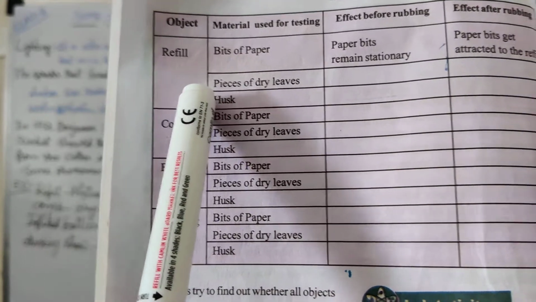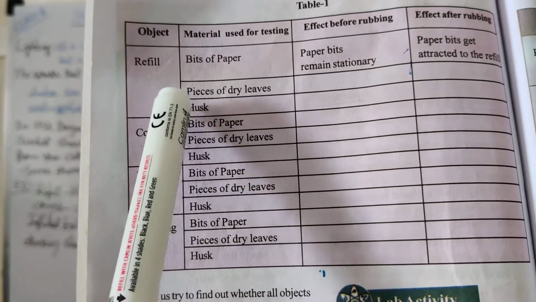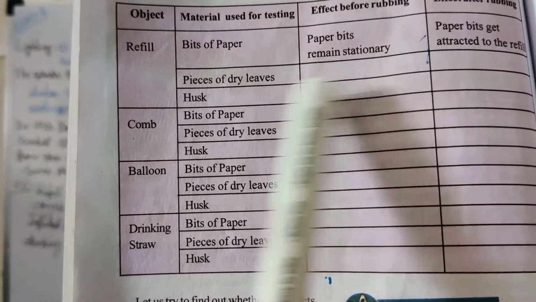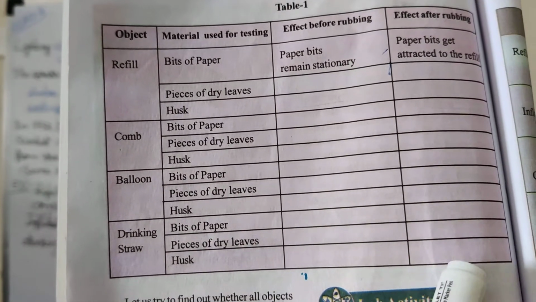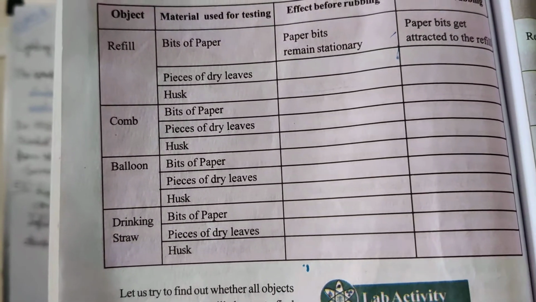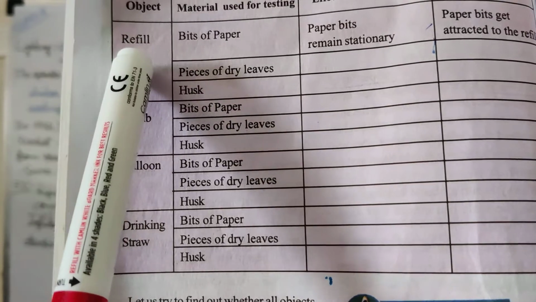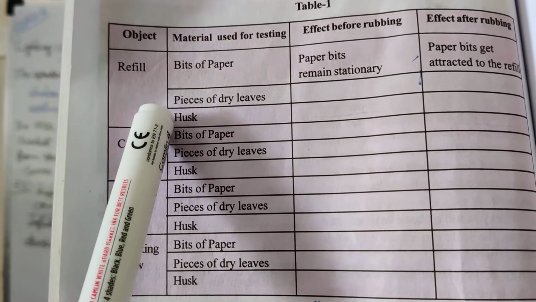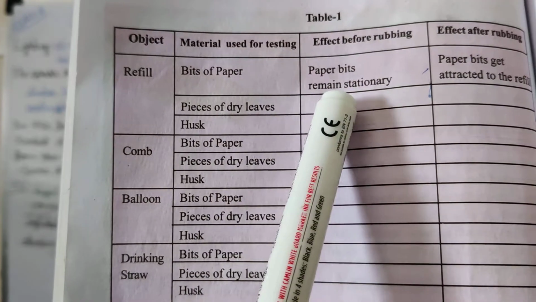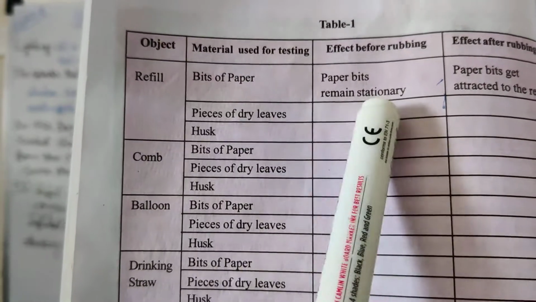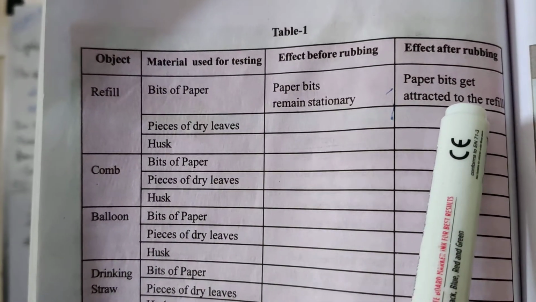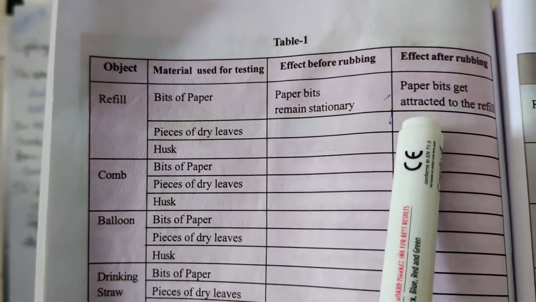First you take the refill, and this refill you have to rub with a polythene sheet. And after, see here in this table, before rubbing and after rubbing, just you observe the attraction between the objects. So first you take the refill and rub with a polythene sheet, and you bring near the bits of paper. Before rubbing, they are stationary bits of paper, and after rubbing you can find out there is an attraction between the refill and the bits of paper.